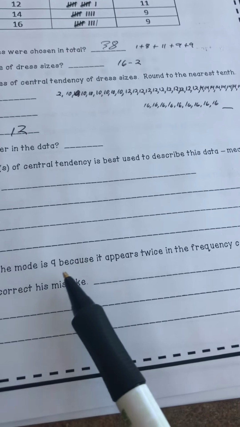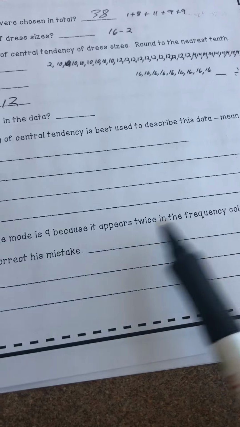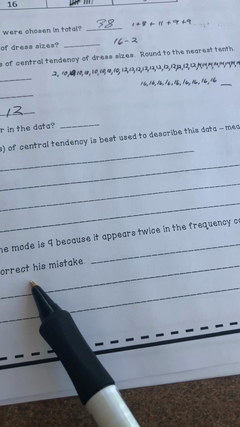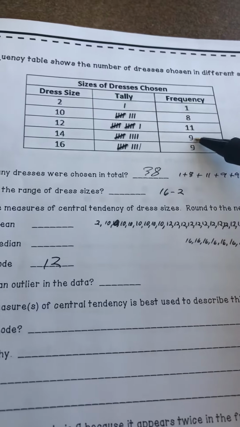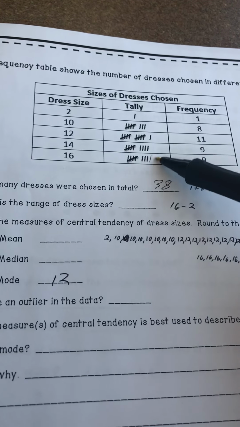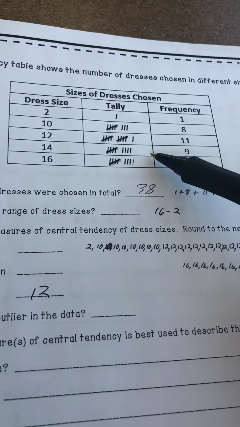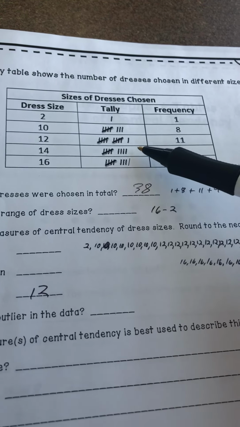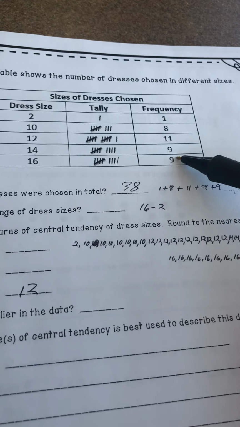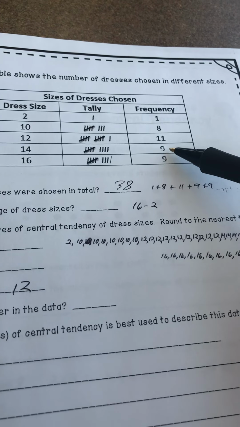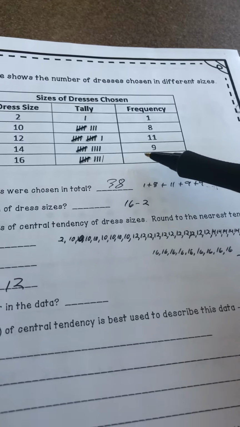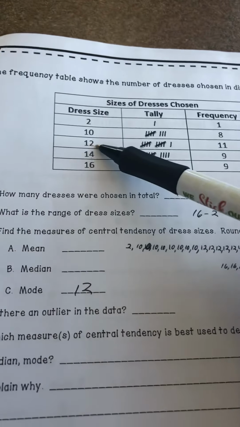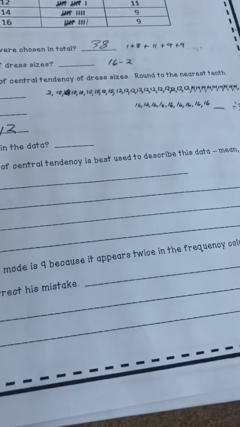And Jeremy says the mode is 9 because it appears twice in the frequency column. Describe and correct his mistake. That means that it just showed up 9 times. Dress sizes 14 and 16 both showed up 9 times. That doesn't mean that size 9 showed up the most. No, the one that had the highest frequency is 11, and that's dress size 12. So however you want to word that for your number 7.